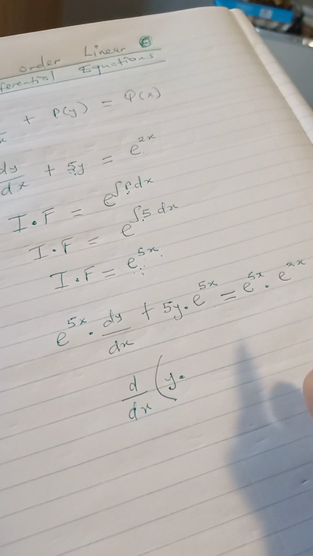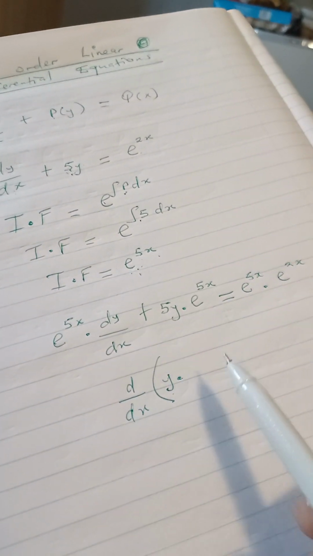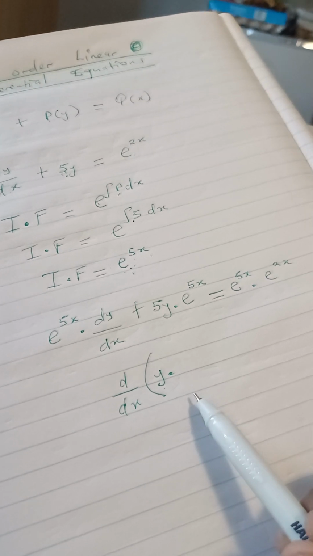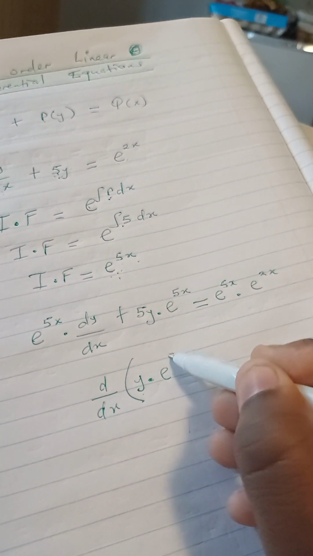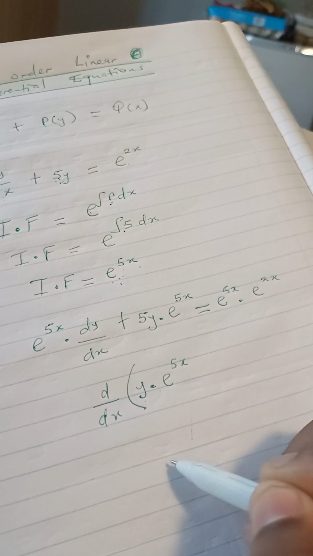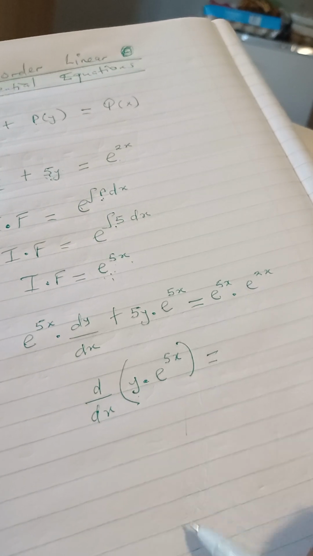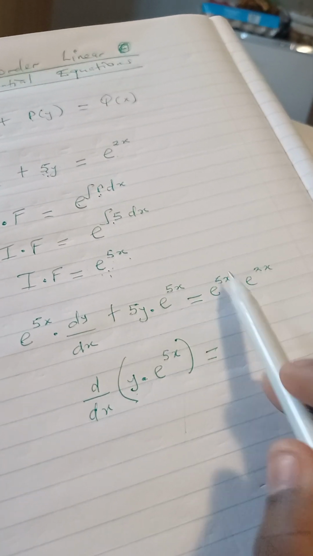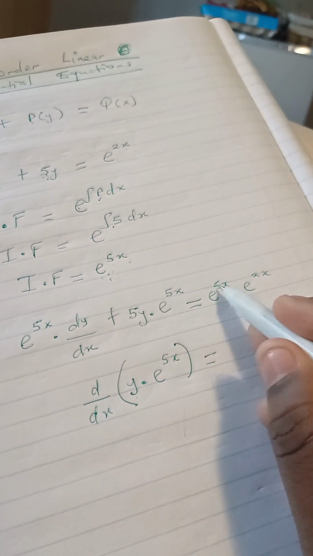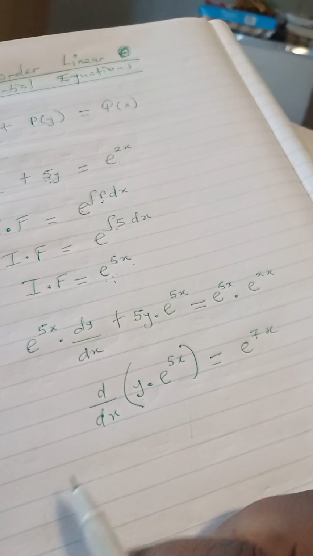It's always like that: you multiply y with the integrating factor, which is e to the power of 5x. Right hand side, you can apply the laws of indices. We add our powers: 5x plus 2x is e to the power of 7x.